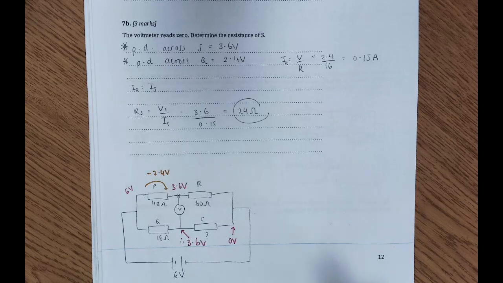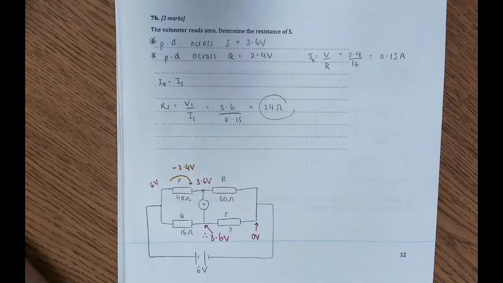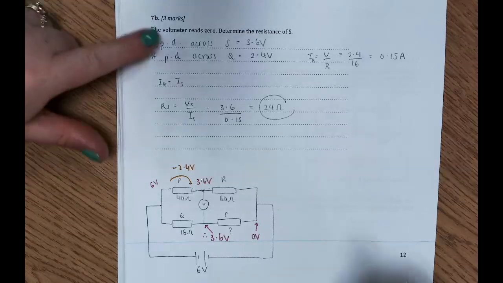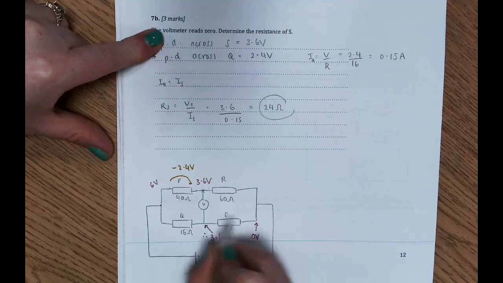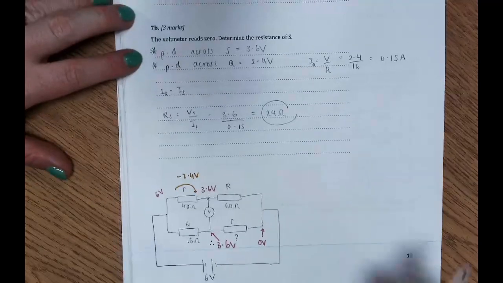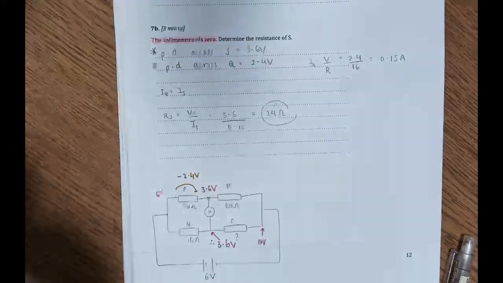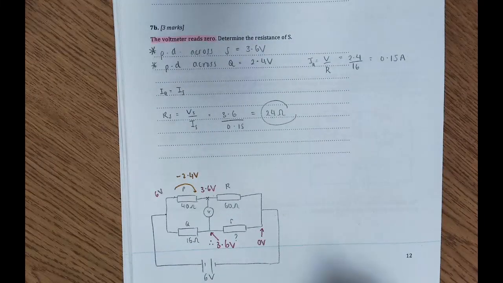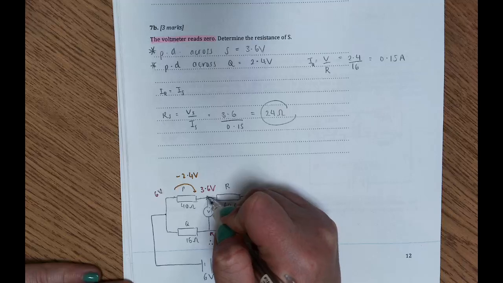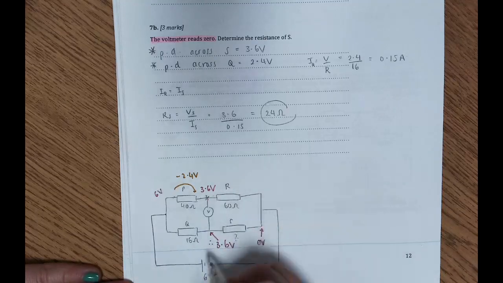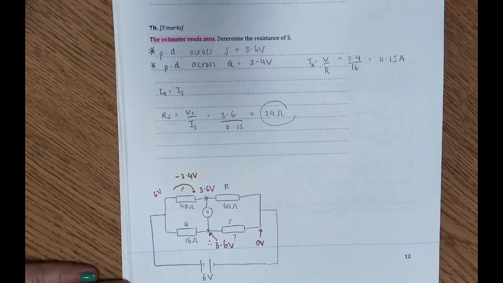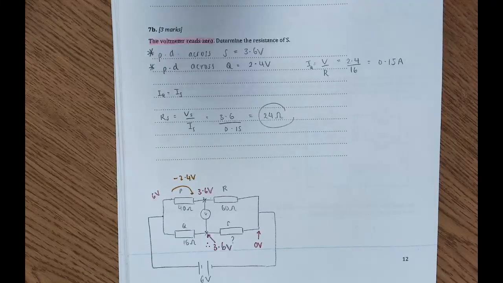We know the PD across Q is going to be 2.4 volts. Okay, to be clear, the reason we know the PD across S as being 3.6 is because of the fact that it tells us that the voltmeter reads 0. That's really crucial because it means that what we're saying is if we compare the potential at this point to the potential at this point, they are the same. The potential difference is 0.